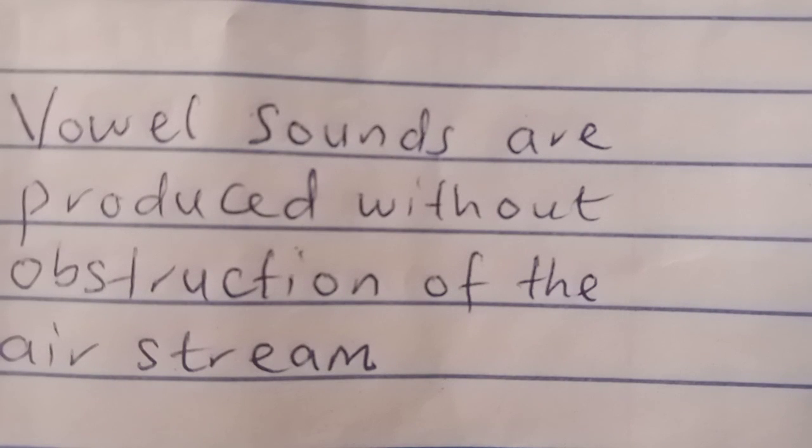There is no obstruction of the air by any organ of speech. For example, when you say ah, you discover that the air comes out freely and there is no obstruction or blockage of the air by any organ of speech. So if that happens, you will know that you are articulating a vowel sound. So that is the basic difference between consonant sounds and vowel sounds.